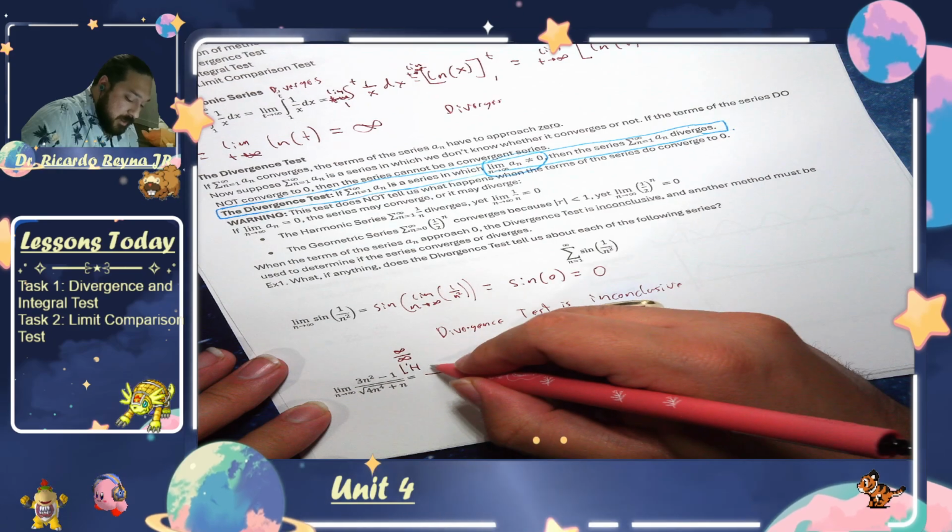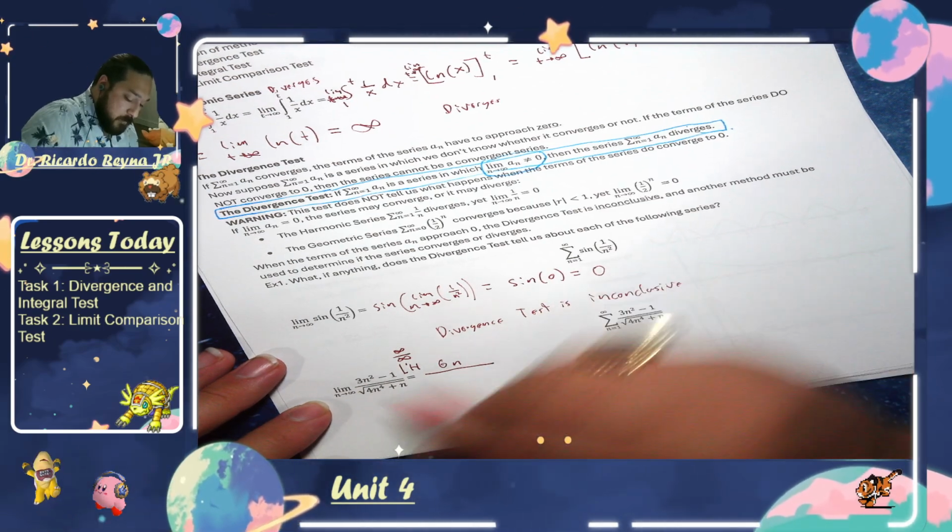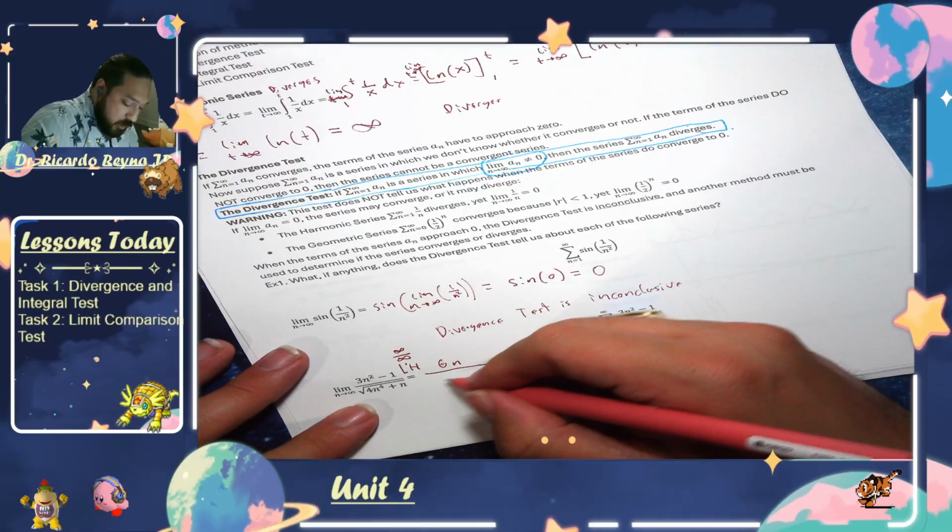For the first one, it's going to be 6n. And for this one it's going to be tricky.